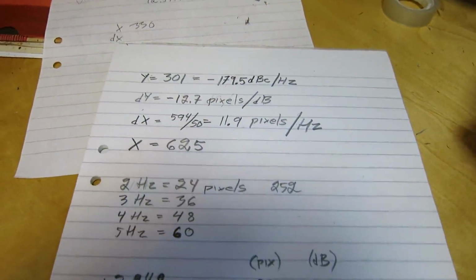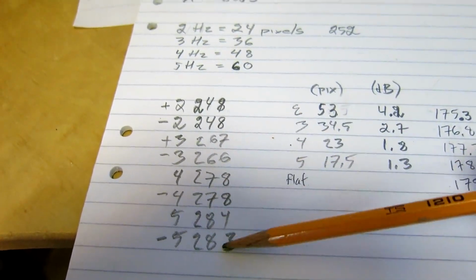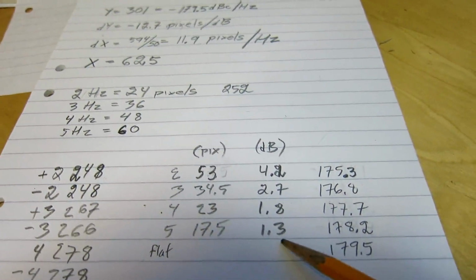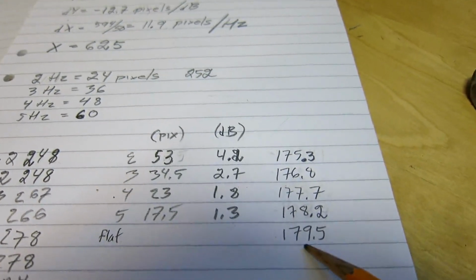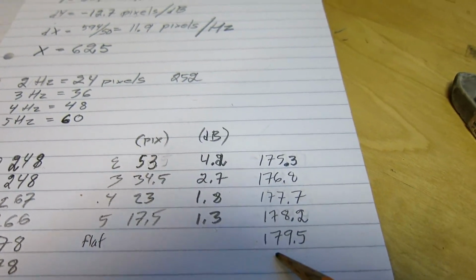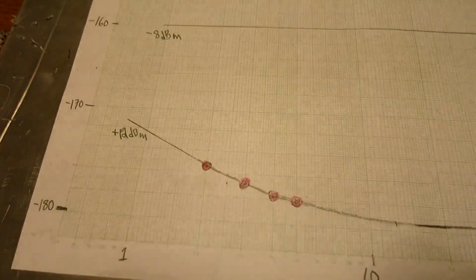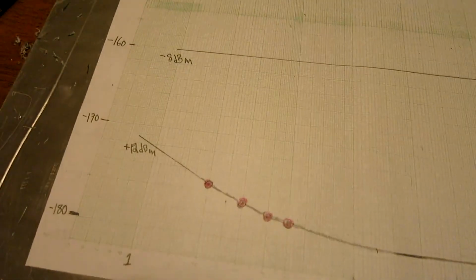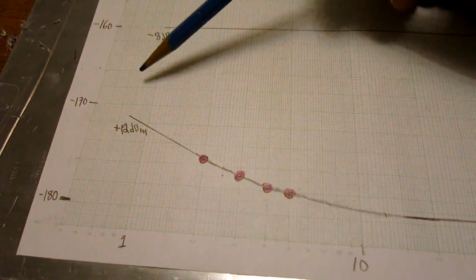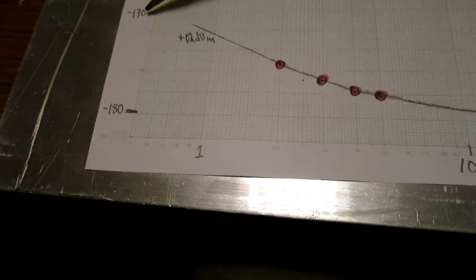So this is what I have. I have measured the pixels plus minus 2, 3, 4 and 5 Hertz and converted it to decibels, and then subtracted the flat noise floor, minus 190 minus 179.5. I will plot these numbers. So here is what the curve looks like, and it's of course the same you have seen on the screen, now on paper, and it's correctly given in dBc per hertz.